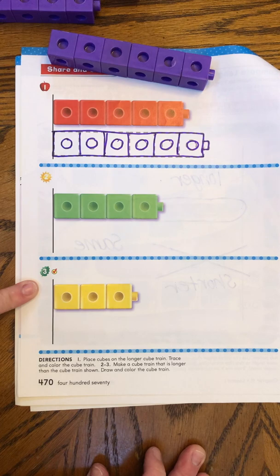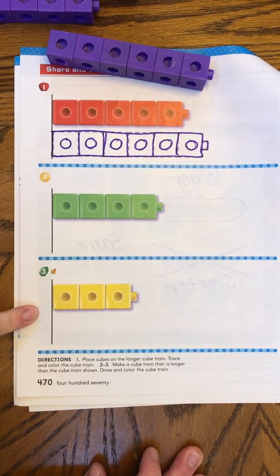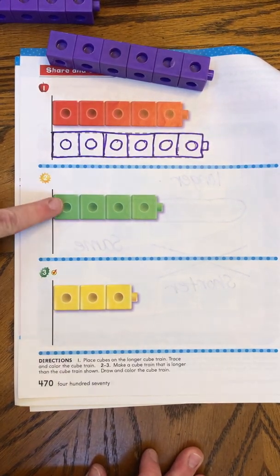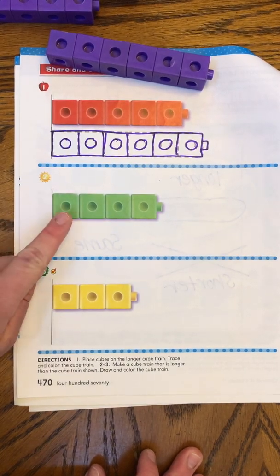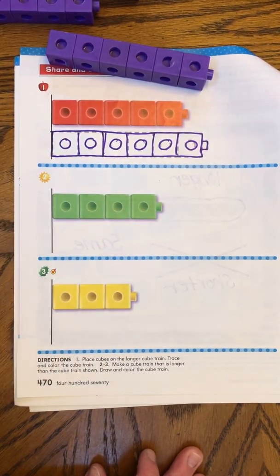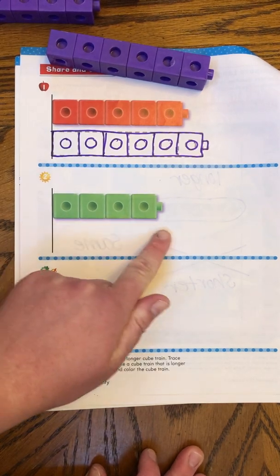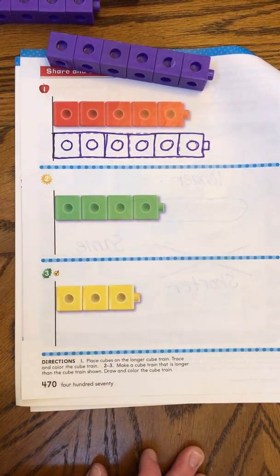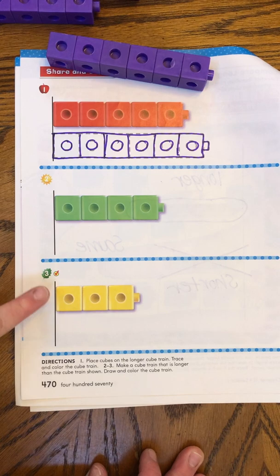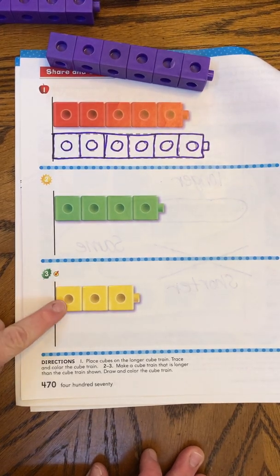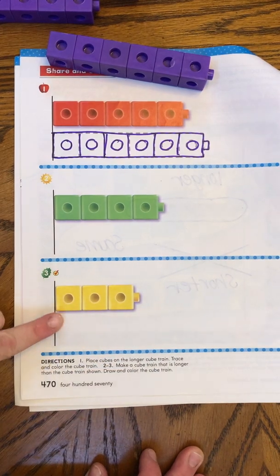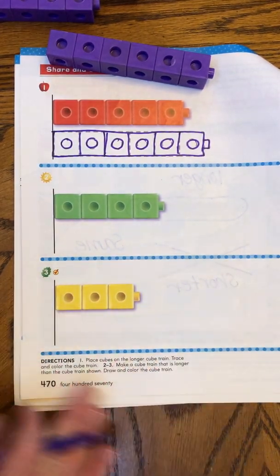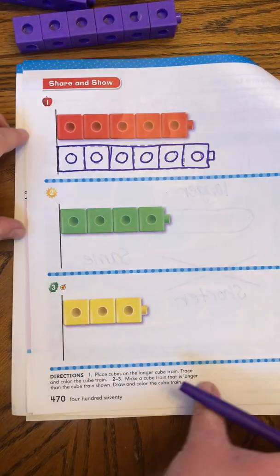Number 2 and 3 says to make a cube train that is longer than the cube train shown. This one on number 2 has 1, 2, 3, 4 cubes. You need to make a cube train that is longer than the 4. And this one, number 3, has 1, 2, 3 cubes. So you'll also need to make one that's longer, that's bigger. Let's do number 4 together.